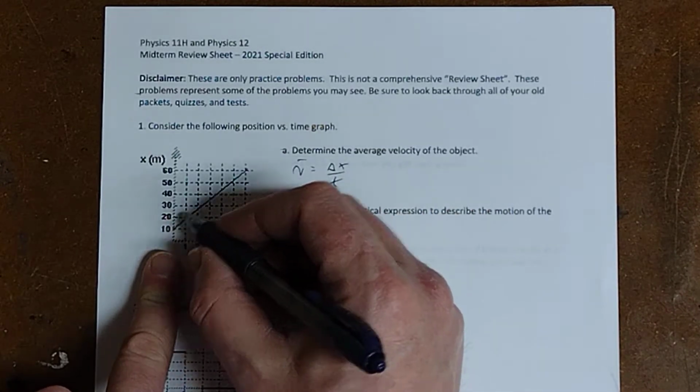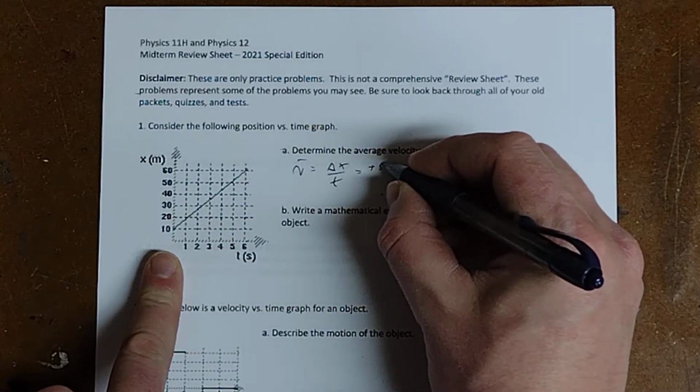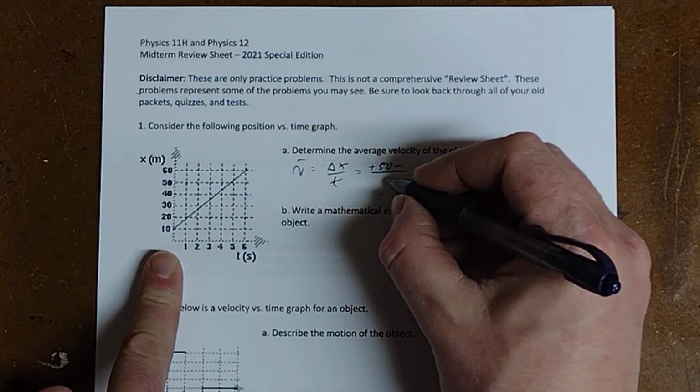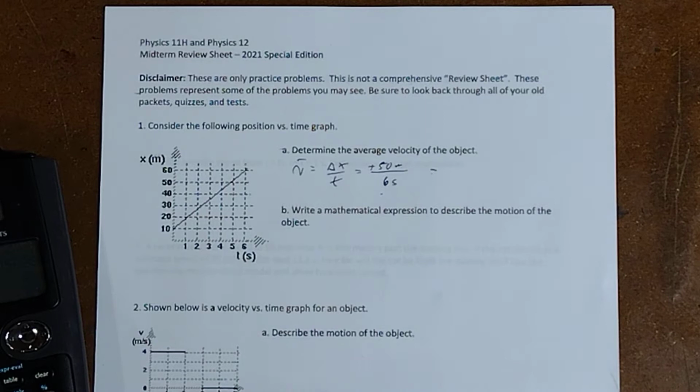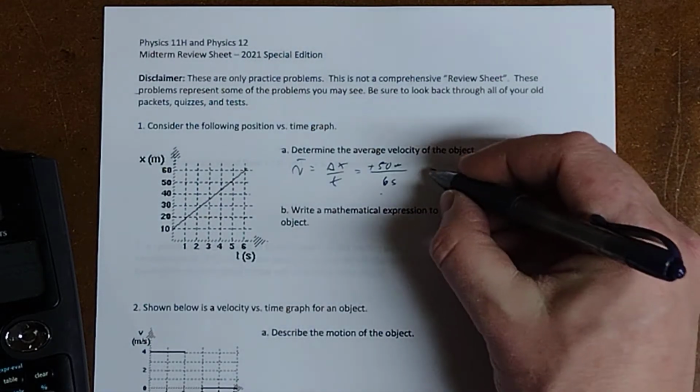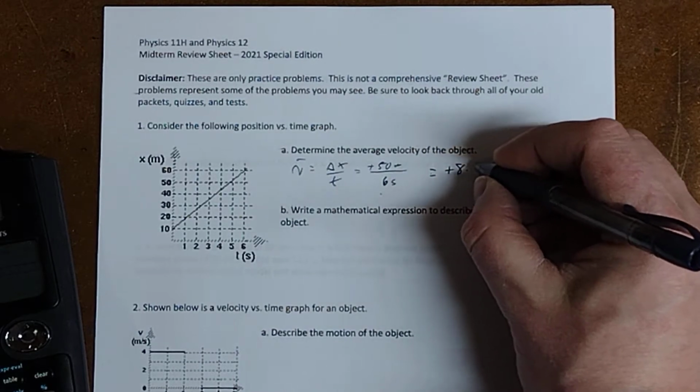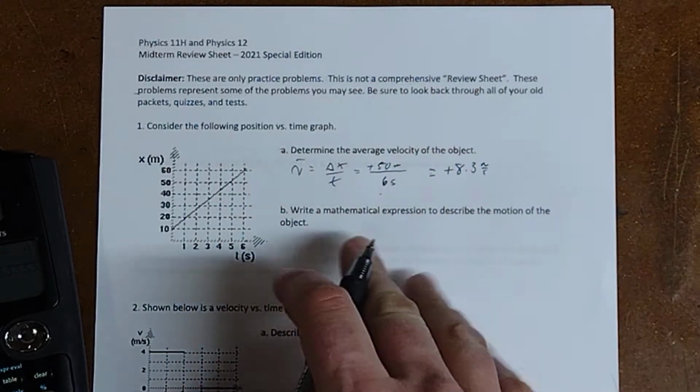Delta x over t, so it's going up 50 meters in 6 seconds. So 50 over 6 is about 8.3. So V average is about plus 8.3 meters per second. These aren't the ones I want to spend too much time on.